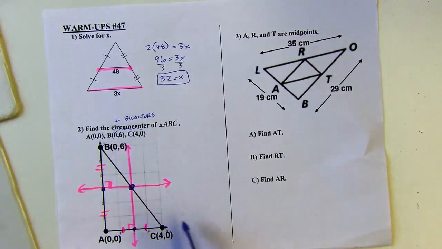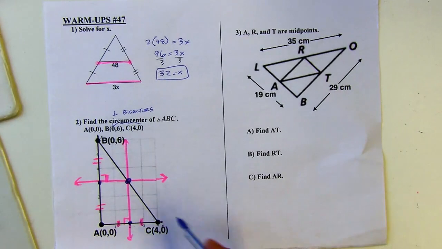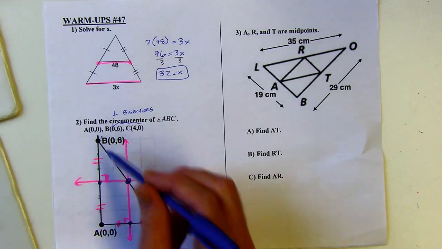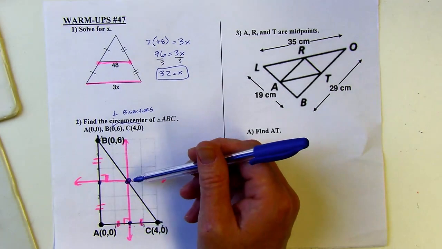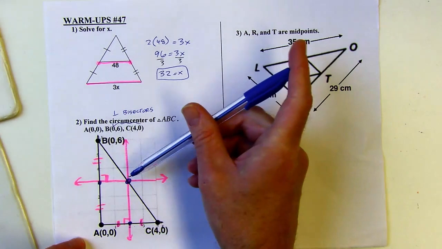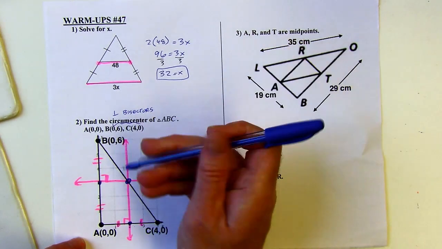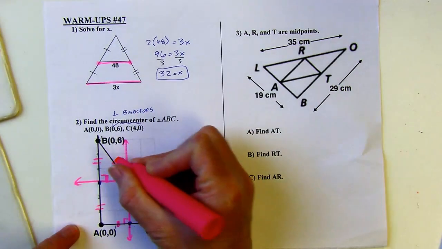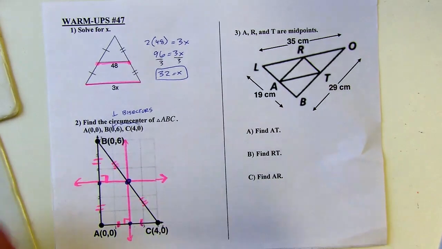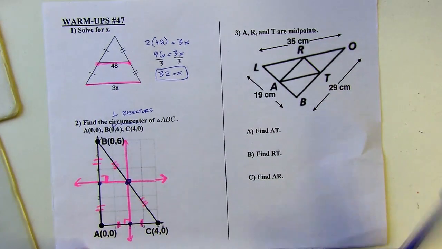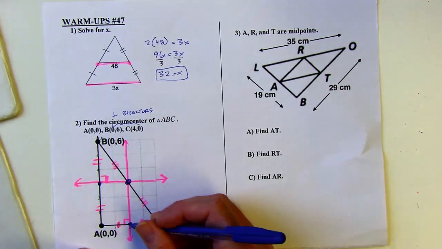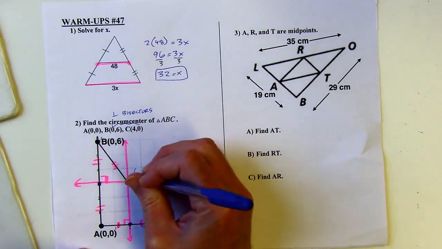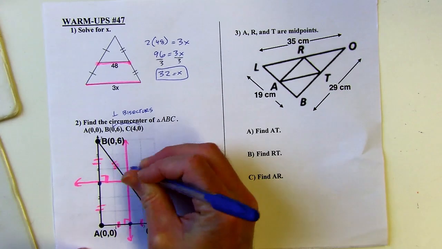When you have a right triangle like this, it just so happens the circumcenter is always going to be on the hypotenuse, and since that's where my perpendicular bisector goes, it's actually always the midpoint of the hypotenuse. So another way you could do this, if you have a right triangle, is find the midpoint of the hypotenuse. That's always going to be your circumcenter. So in this case, this would be the point 2, 3. And that's my answer, okay?